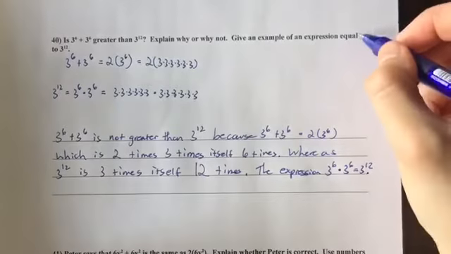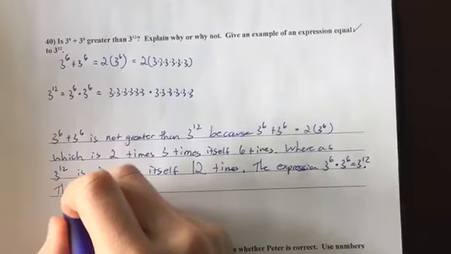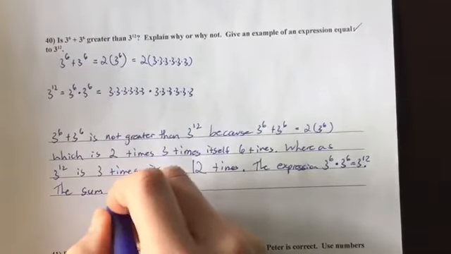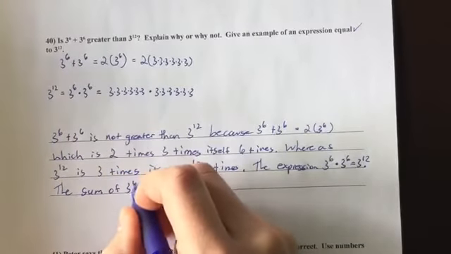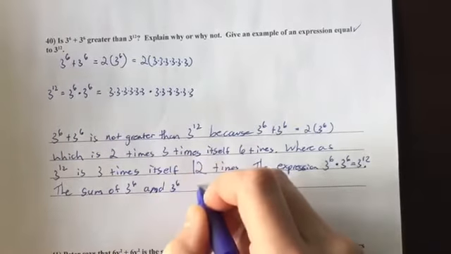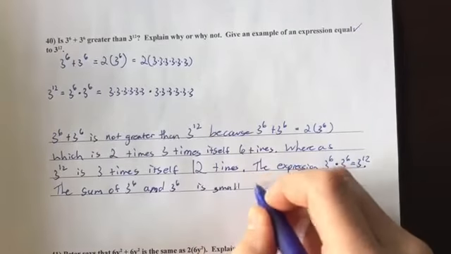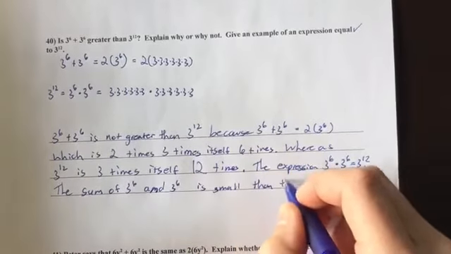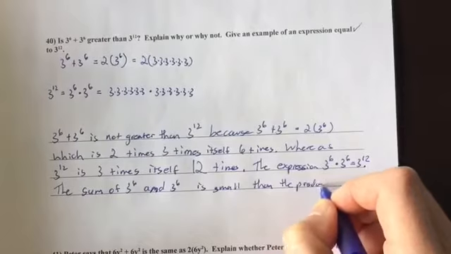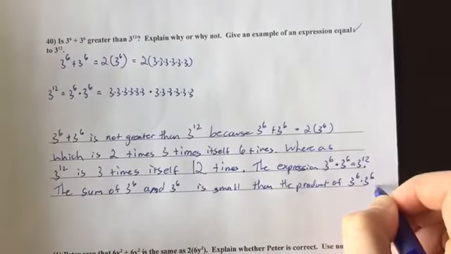Okay, so I did that example part, got that. And just to sum up my explanation, I'm going to say that the sum of 3 to the 6th and 3 to the 6th is smaller than the product of 3 to the 6th times 3 to the 6th. Okay.